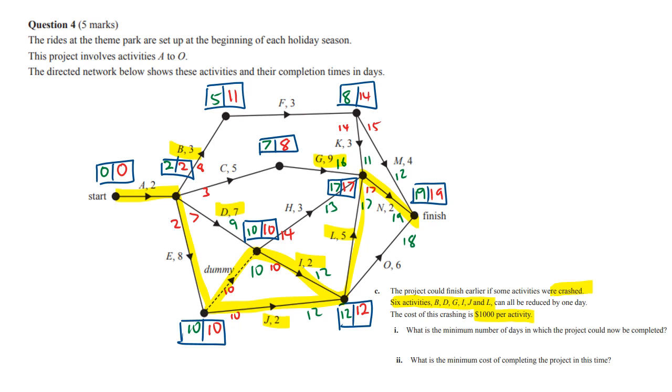All right, let's just crash L, because it's on both paths, and it's highlighted yellow. If we crash that one, it goes down to 4, and this changes that 17 to a 16. So we compare this 16 and this 16, which means we've created more than one critical path. Now this orange line, which includes G, is on the critical path because we've got a 16 and a 16. But we've still got more activities we haven't crashed yet.